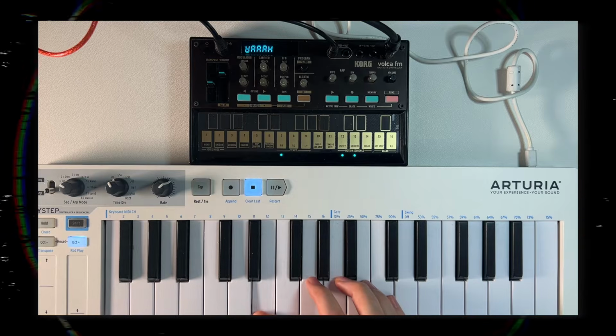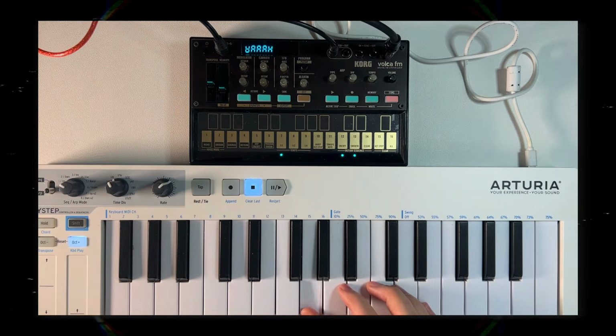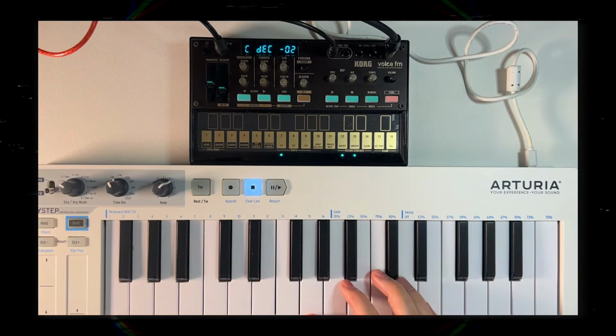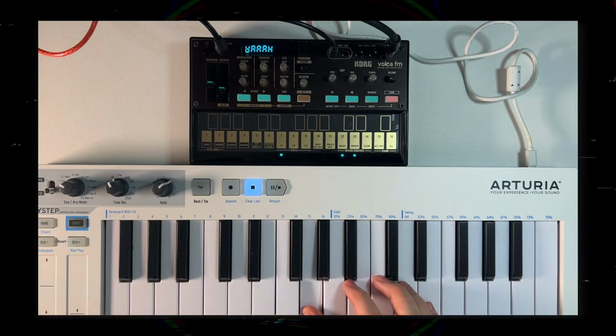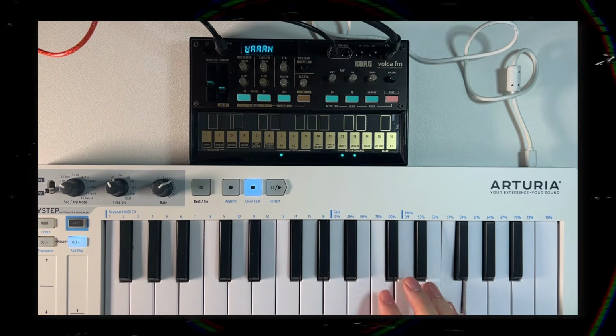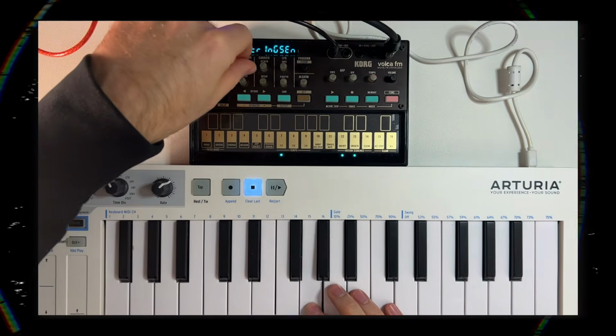Way too harsh. Let's bring down the velocity and dial back the modulator decay a bit. I think it's time for a new preset.